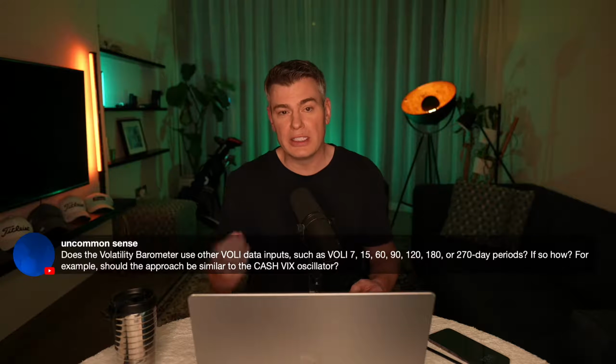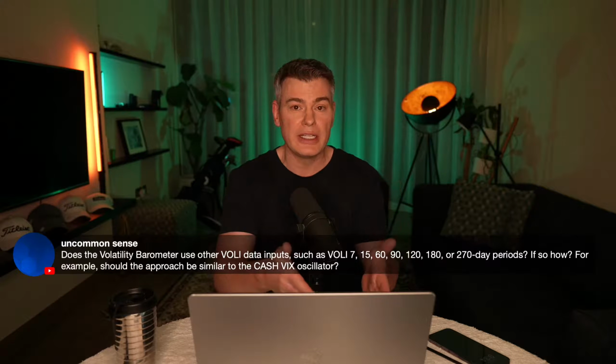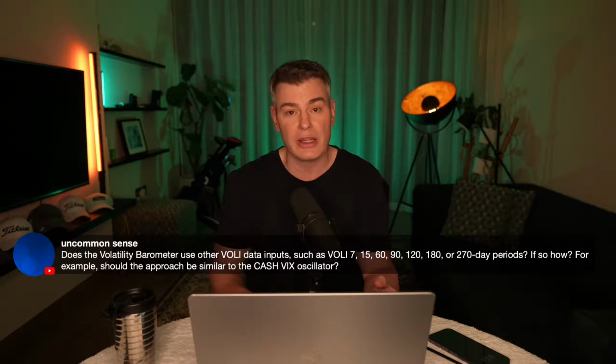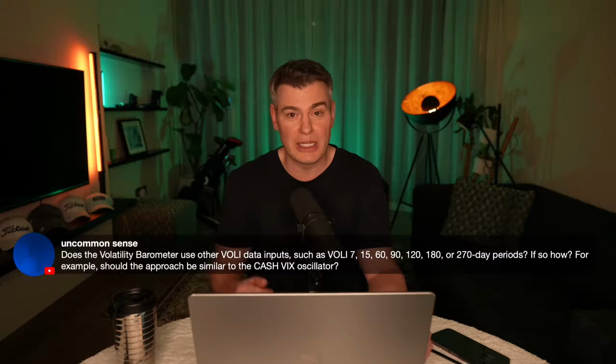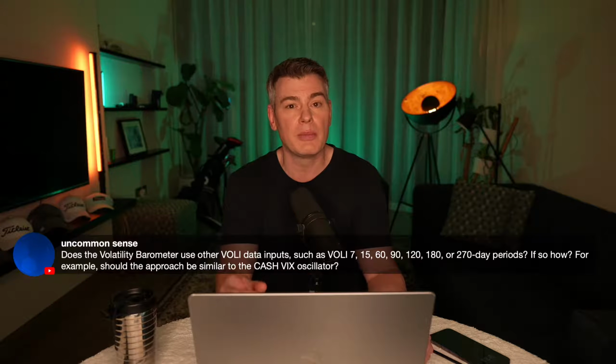The VOLI is using only at the money options on the SPY, right? So that's the difference. The VOLI is using at the money options, which I would argue, and certainly the nation's people who basically manage the product would say as well, is probably the more interesting section of the market for traders, rather than just a strip of everything that can be kind of skewed, and some people might even say gamed.